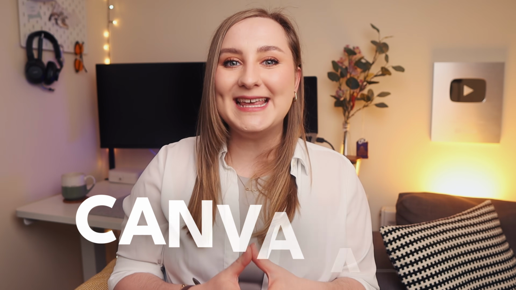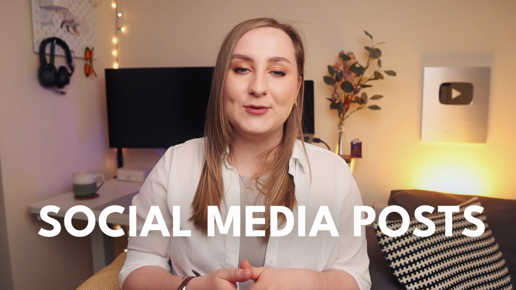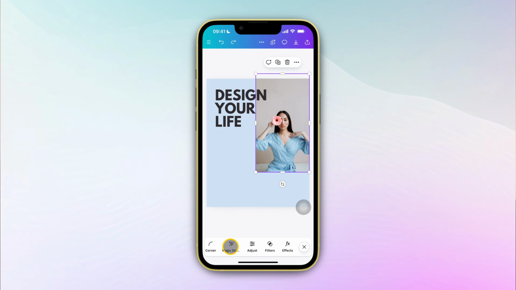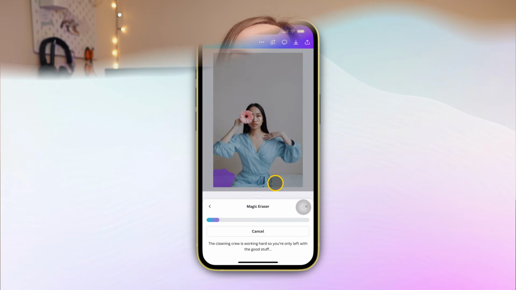If you're not already using the Canva app on your phone, you're missing out big time. Whether you're creating stories on the go or feel like designing social media posts from your phone, it makes spontaneous content so much faster. In this Canva tutorial, I'll show you step by step how to use the Canva phone app to create graphics and images using a mobile device for free.